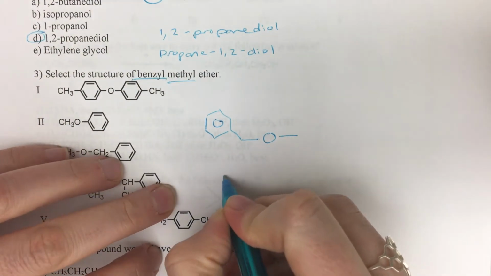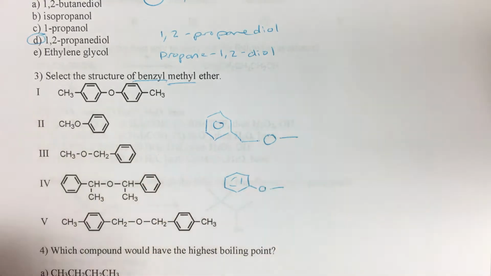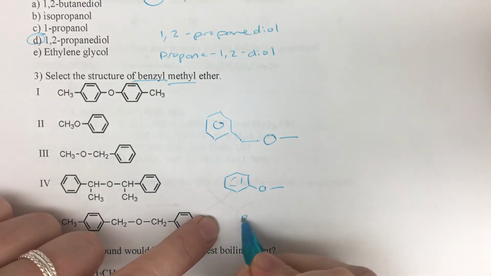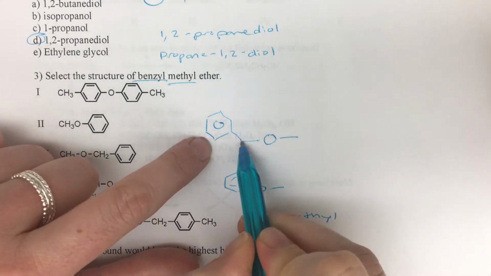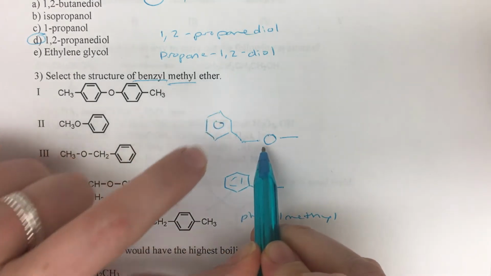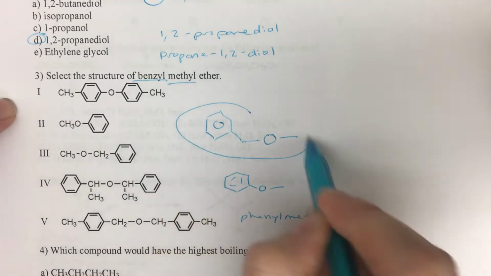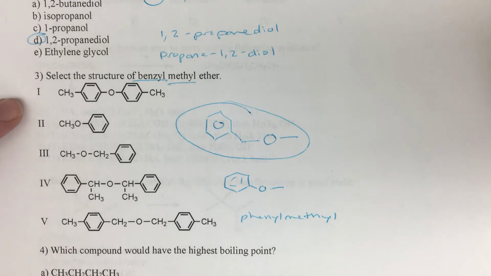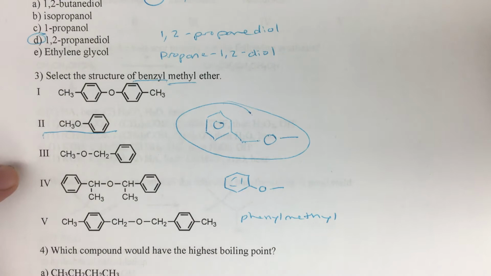So if you just have a direct attachment, so if you had this, that would actually be a phenyl methyl ether. But see how there's a bend right here between the benzene ring and the oxygen? That is benzyl methyl ether. So you're looking for this structure. That is benzyl methyl ether. And this right here would be your phenyl methyl ether. So this answer choice C must be the right answer for benzyl methyl ether.